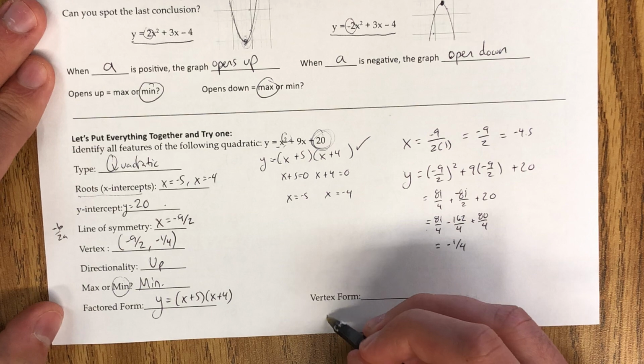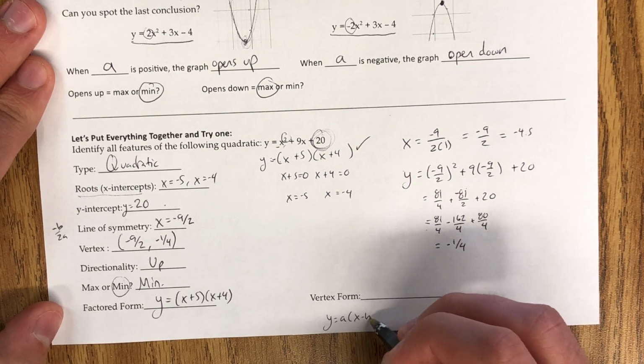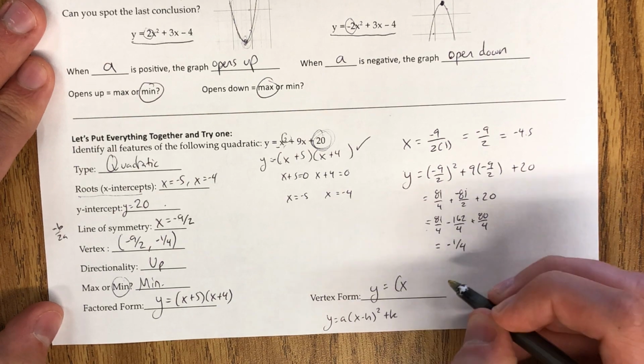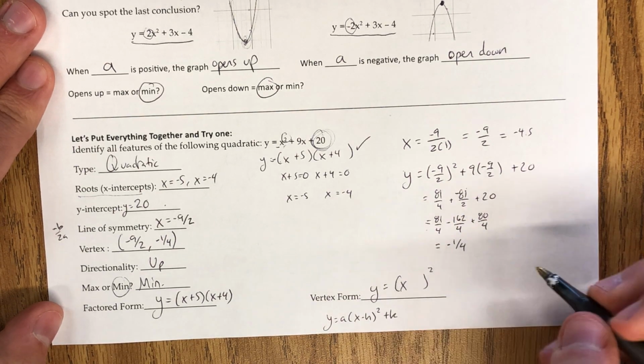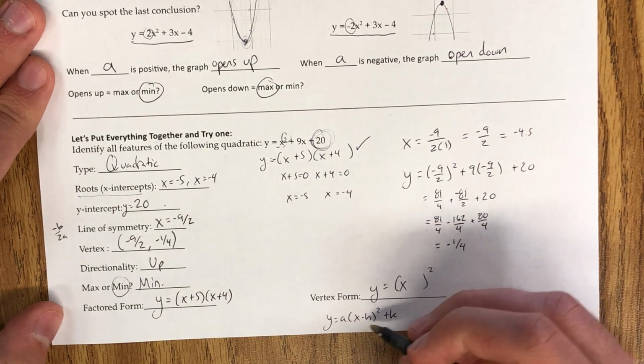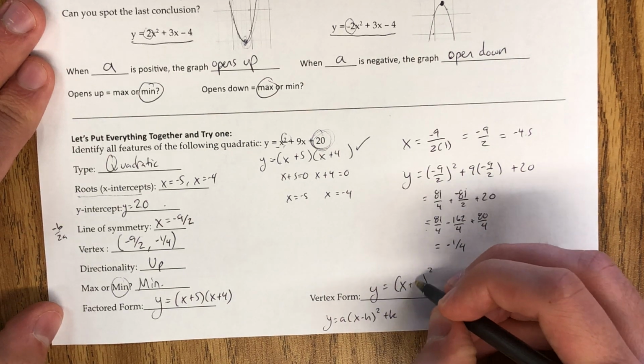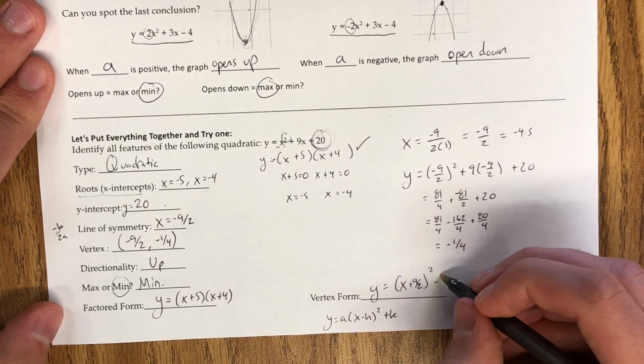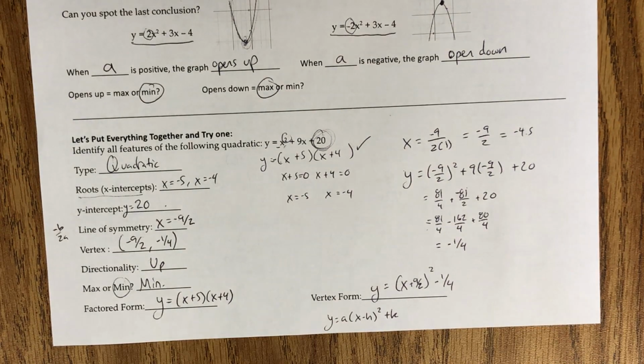Vertex form, remember, y equals a times x minus h squared plus k. Our a value is 1, so we just have x, no a there. Our h is negative 9 over 2, so x minus negative 9 would be plus positive 9 over 2. And minus 1/4. And there we have it. That is it.